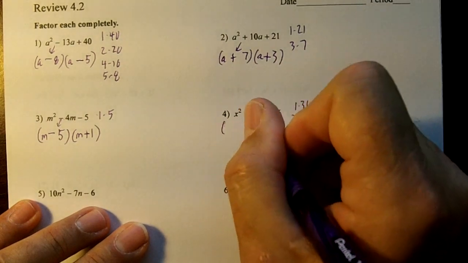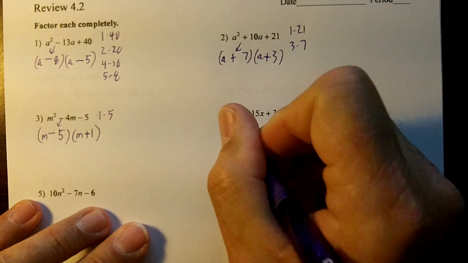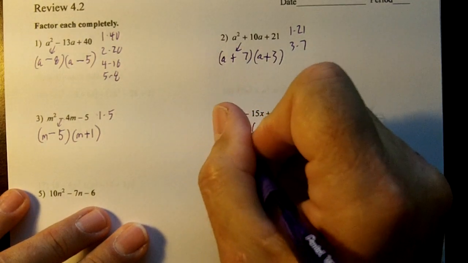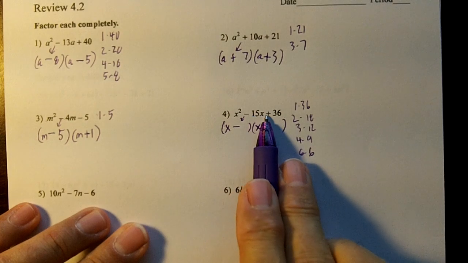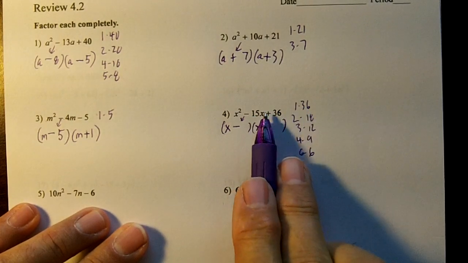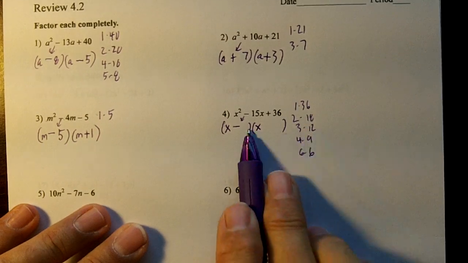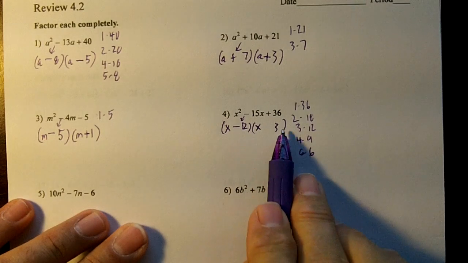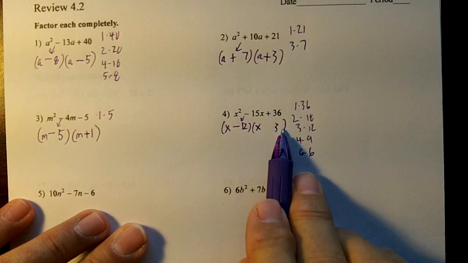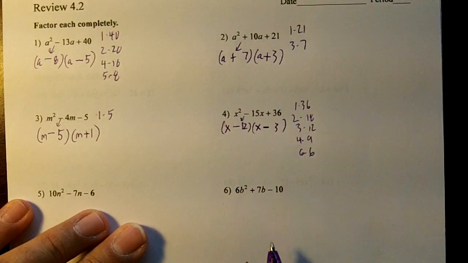Draw your two parentheses. Drop the middle sign. Put your letter down, x and x if you want. Now then, we want to add and get 15. Which set of factors adds up and gives us 15? The 3 and the 12 work, don't they? Put the largest factor first. Now then, we added the 12 and 3 to get 15. If you add, the signs are the same. So if that's minus, this will be minus. Piece of cake.